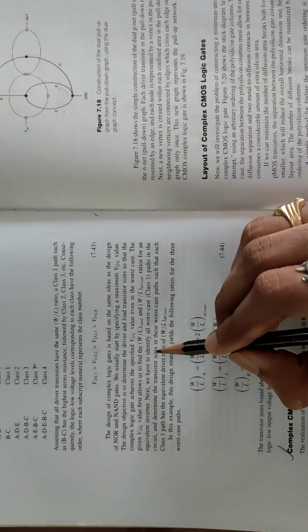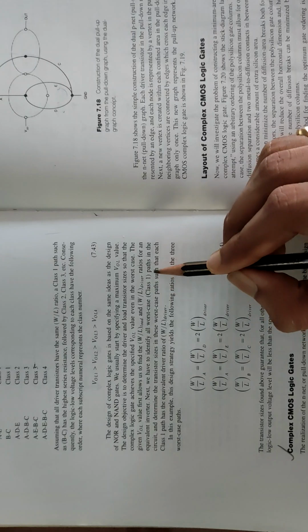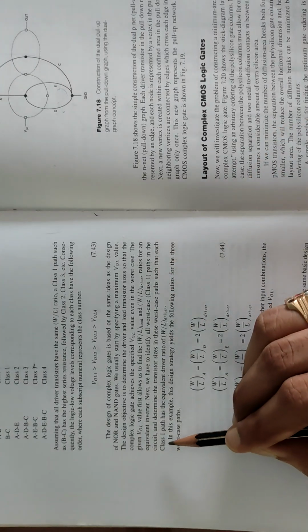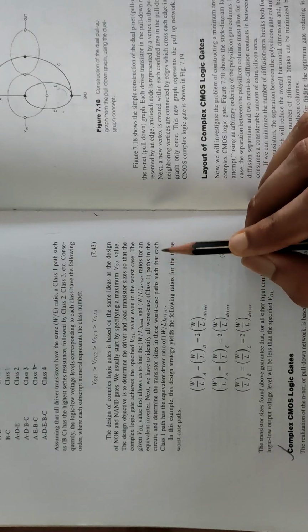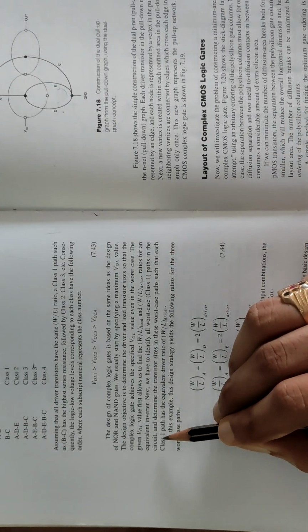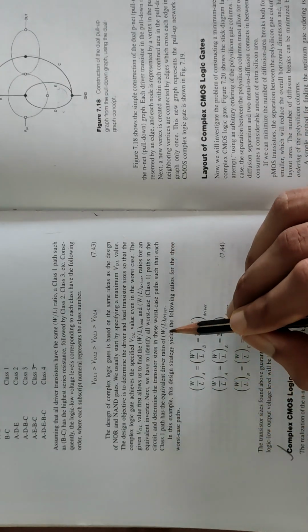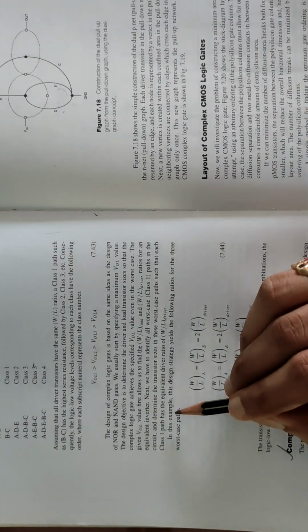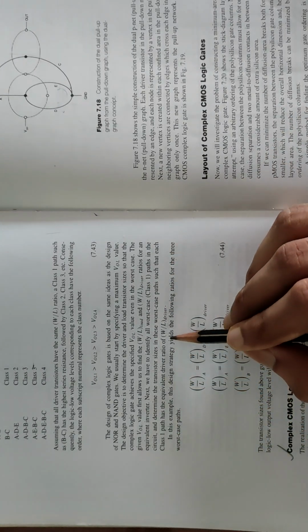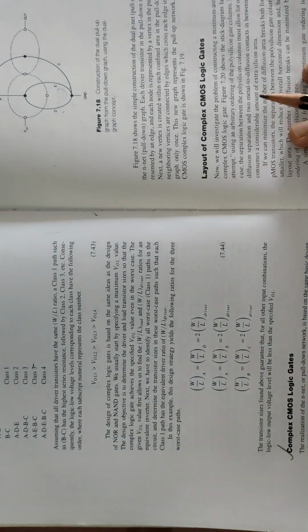Next, we have to identify all worst case class 1 paths in the circuit and determine the transistor sizes in these worst case paths, such that each class 1 path has the equivalent driver ratio of W/L driver.